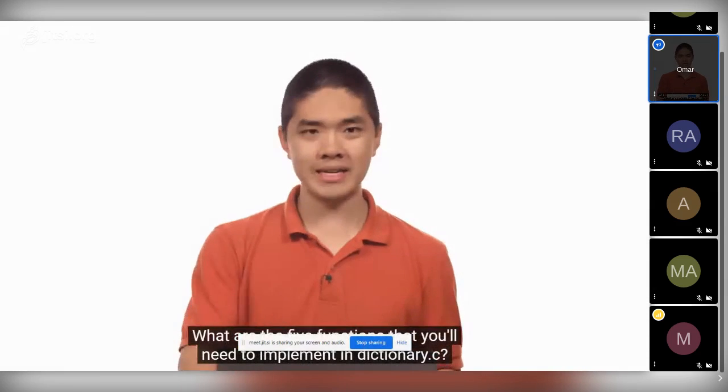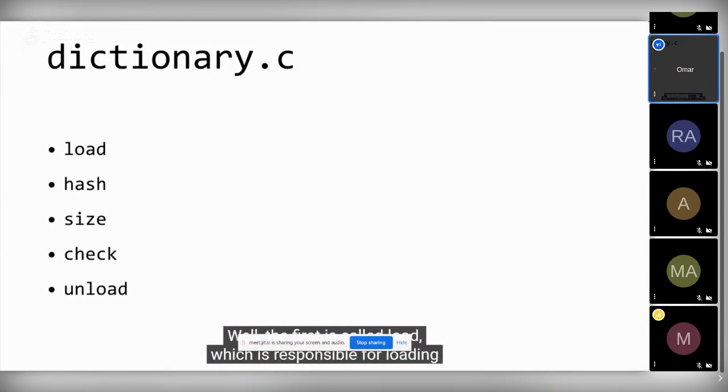What are the 5 functions that you'll need to implement in dictionary.c? Well, the first is called load, which is responsible for loading all of the words in the dictionary into some sort of data structure, like a hash table. Next up is a function called hash, which is going to take a word and run a hash function on it, returning some number that corresponds to that word. Next up is size, which is just going to return how many words are in your dictionary.